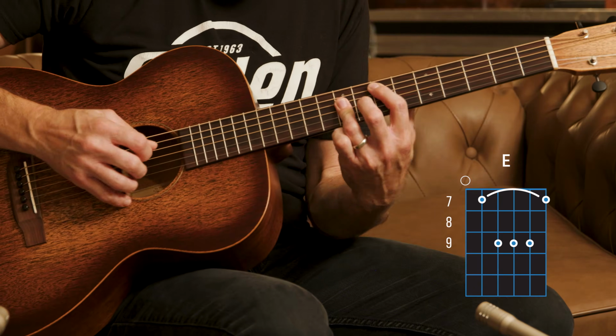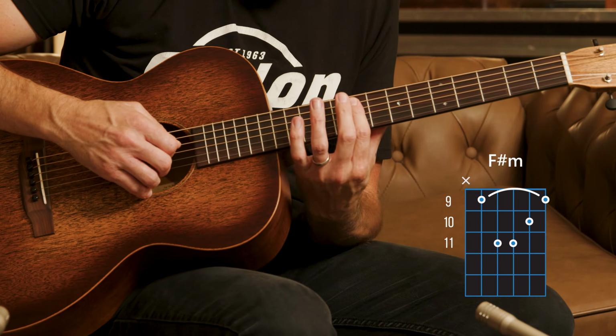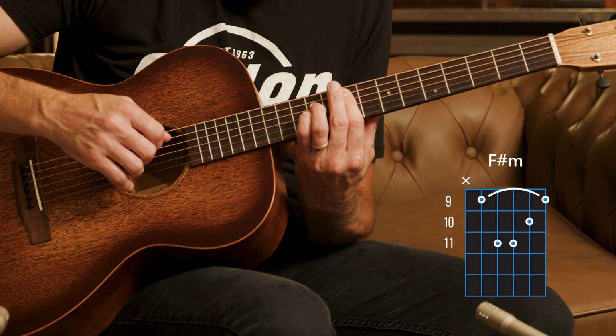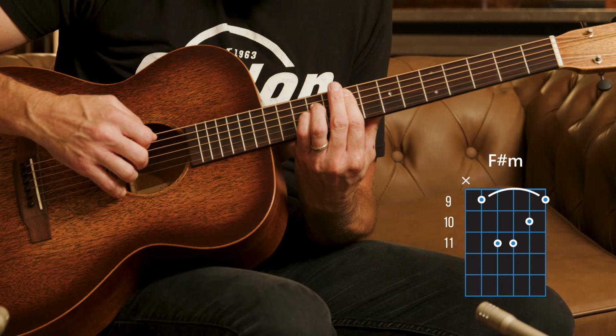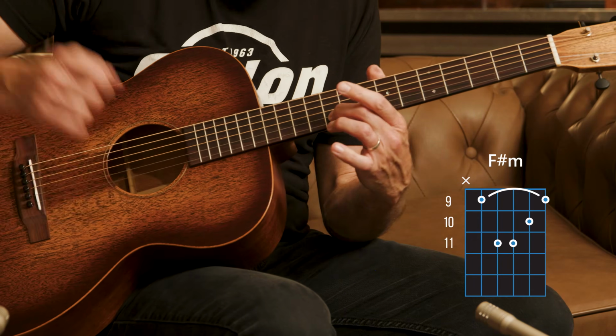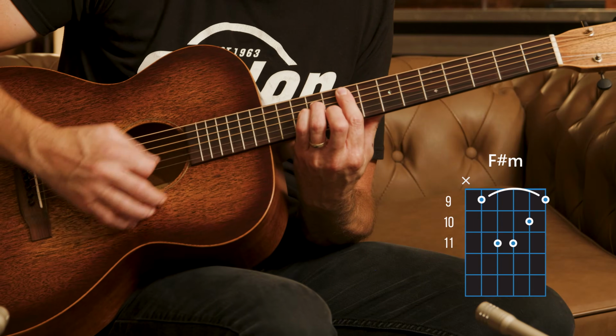And now this F sharp minor, index finger is going to be on the 9th fret of the A all the way across to the high E. Ring finger is going to be on the 11th fret of the D, pinky on the 11th fret of the G string, and then middle finger is going to be on the 10th fret of the B. You could probably get that high E in there.